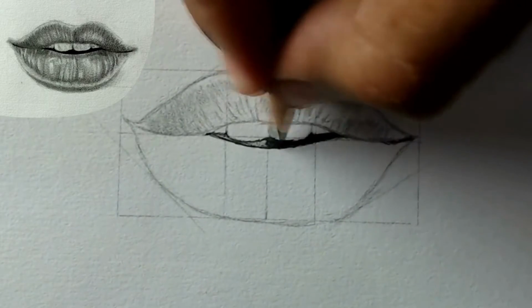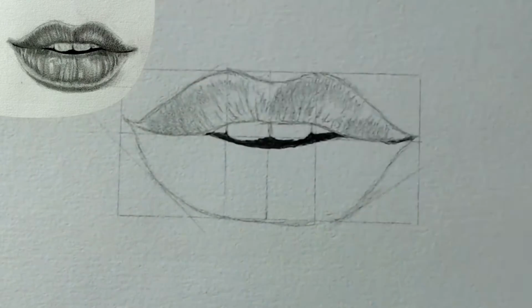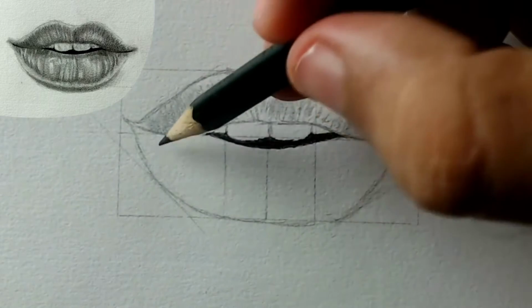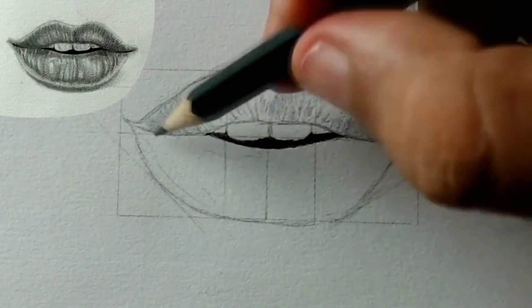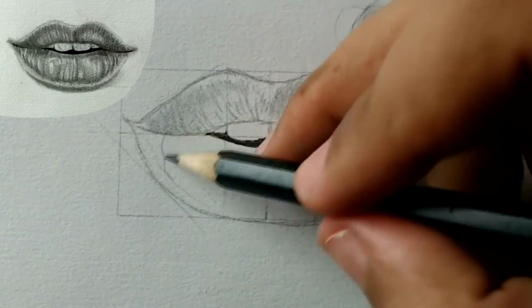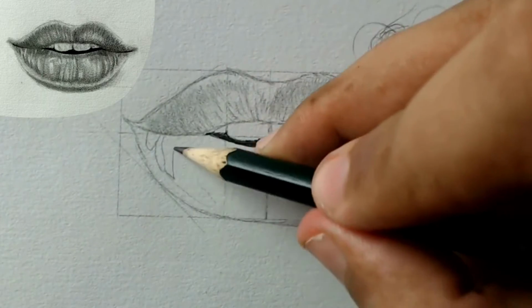Now with the darker pencil, the 4B pencil, I'm going to bring some contrast areas to the drawing. Like for example, this area between the teeth and the lower lip where the mouth appears. I'm going to color it all black.